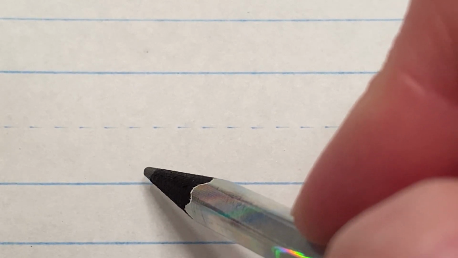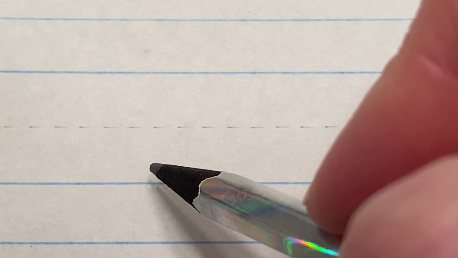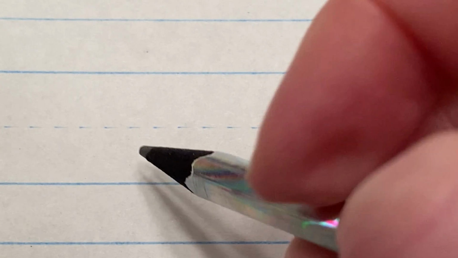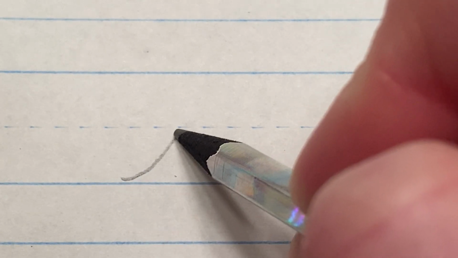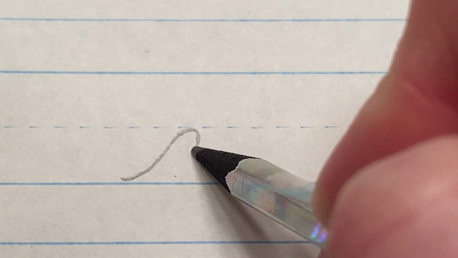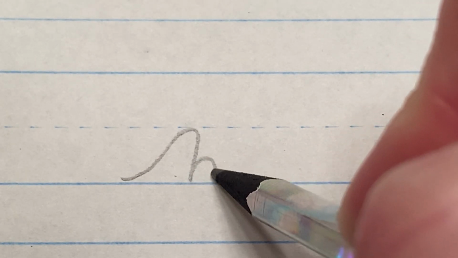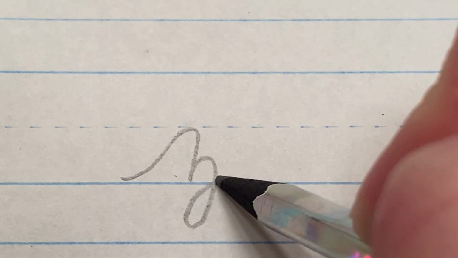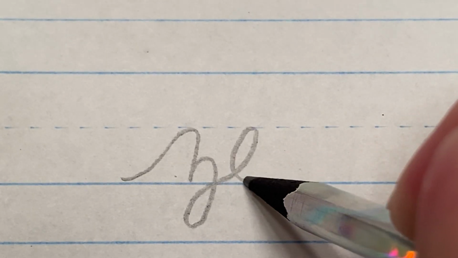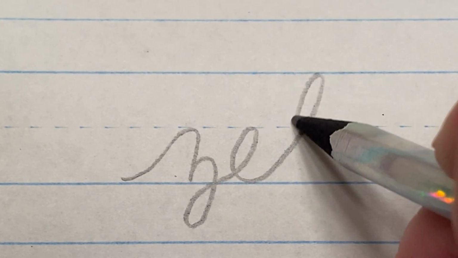One of the more common words starting with the letter Z is zebra, Z-E-B-R-A. That's an animal that is black and white stripes. So for this one, you start your Z down at the floor, up, down to the floor, up a little, down to the basement, cross at the floor, into the E, and the B.